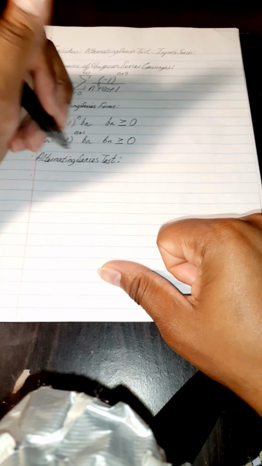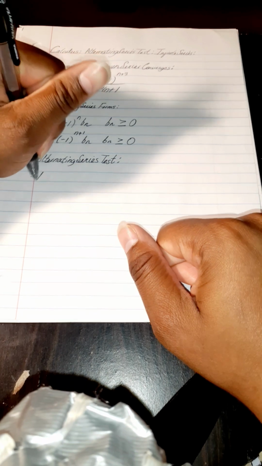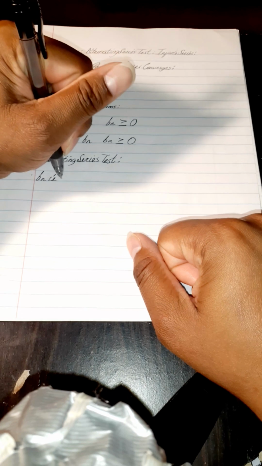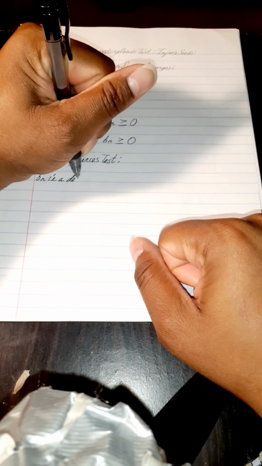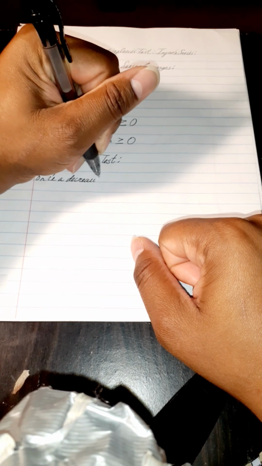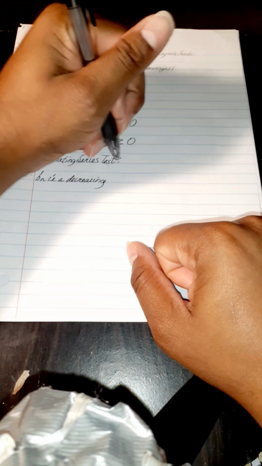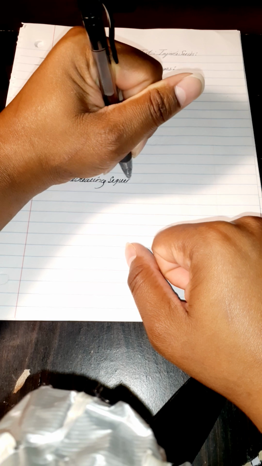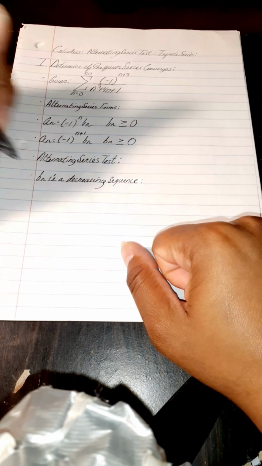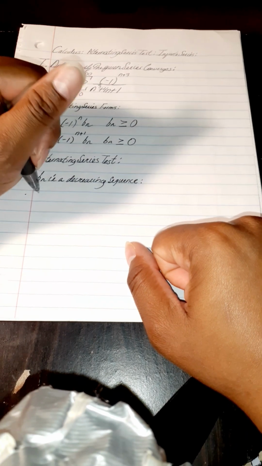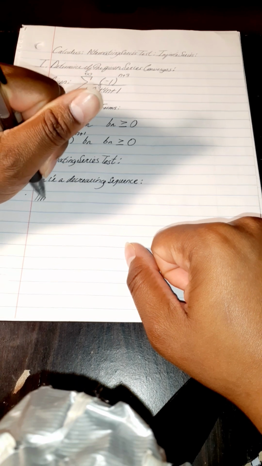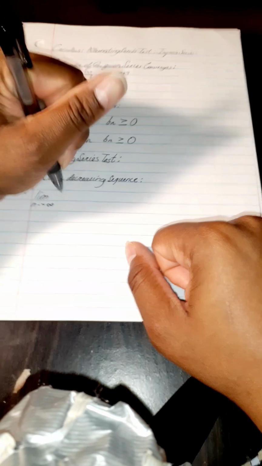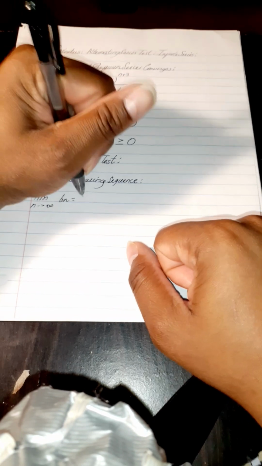So basically there's two conditions. The first condition is that b sub n is a decreasing sequence, or not increasing in magnitude. And the second condition that needs to be met is that the limit as n goes to infinity of b sub n needs to be equal to 0.